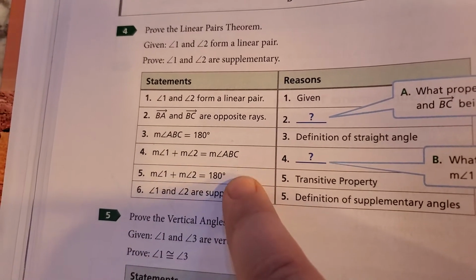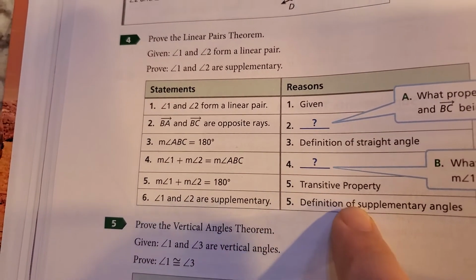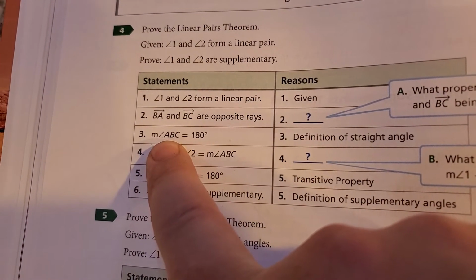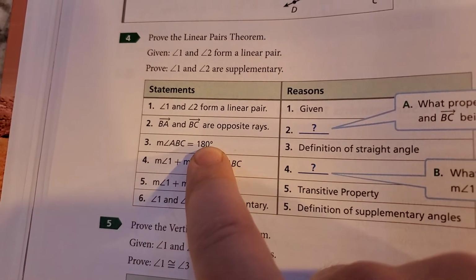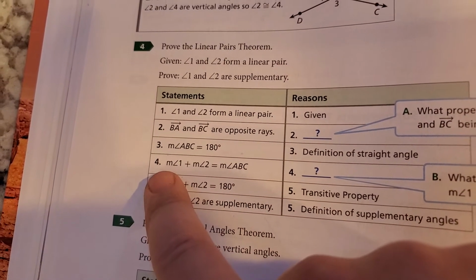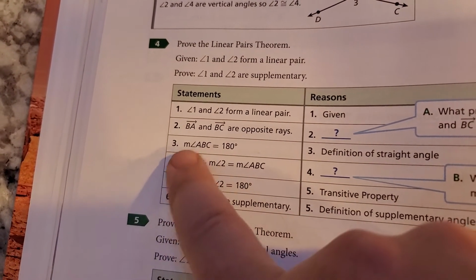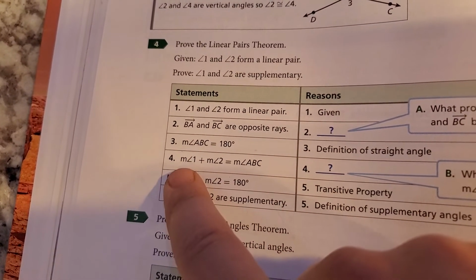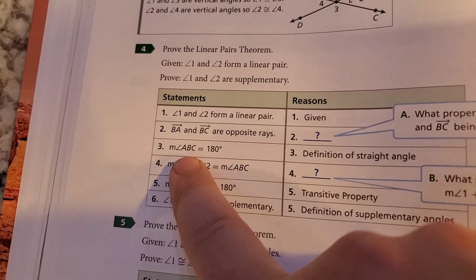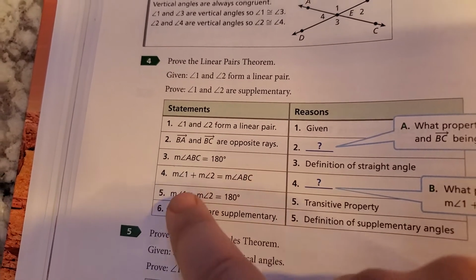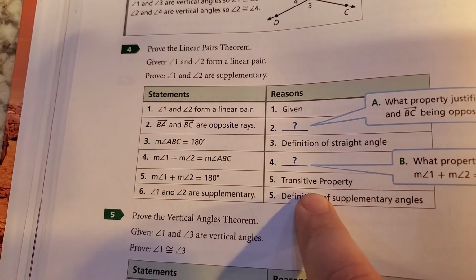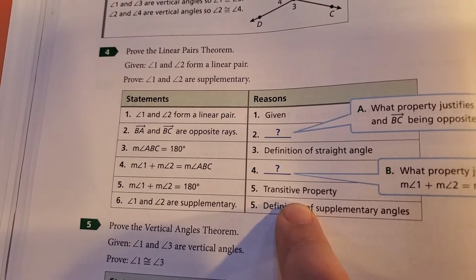Now that sets up our next step because they use the transitive property. See the ABC back here on step 3, how it equaled 180? And then I got an ABC here. If you read step 4 first and then that one, it flows really nicely because you could say 1 plus 2 equals ABC, and ABC in turn equals 180. So that means 1 plus 2 has to equal 180. See how they're using the transitive property to do that.